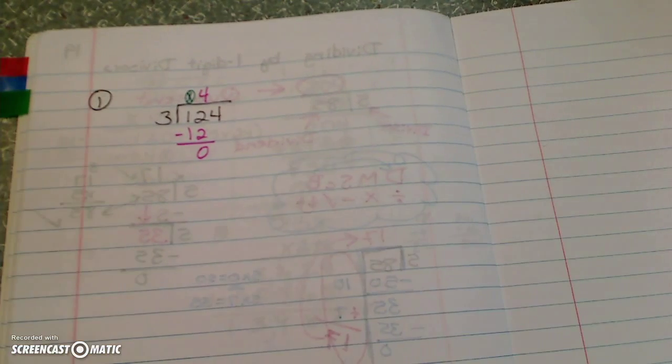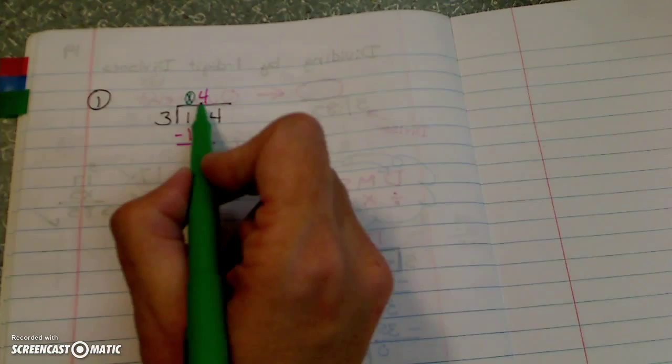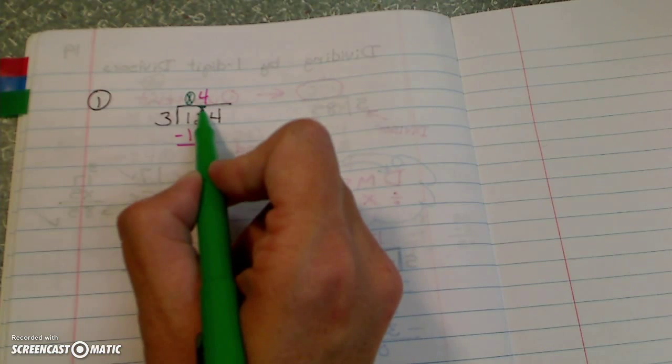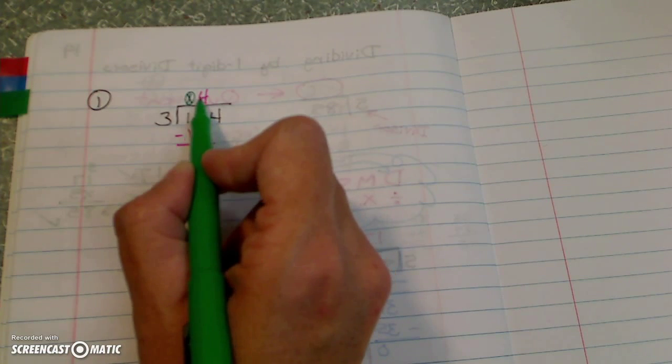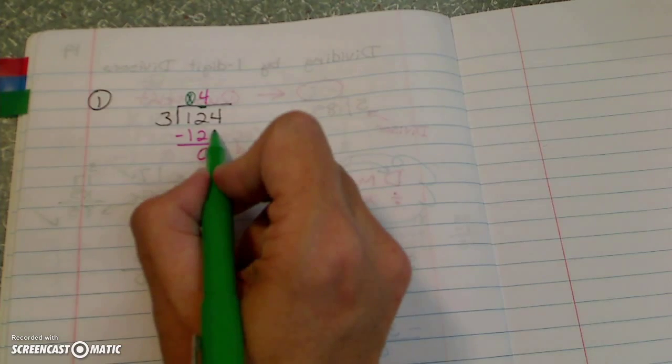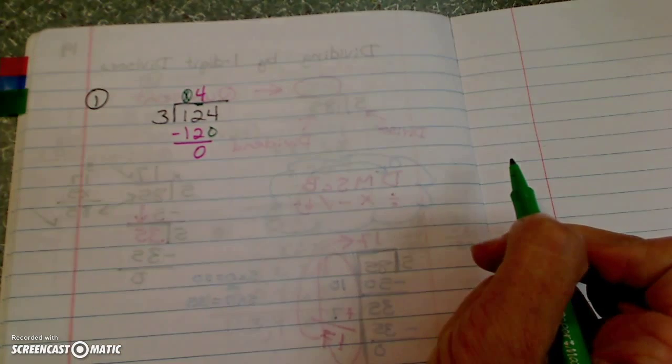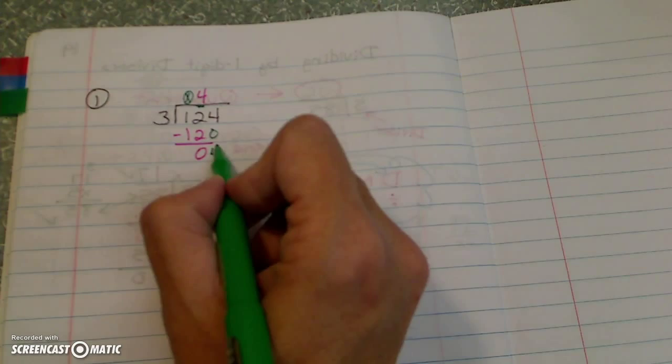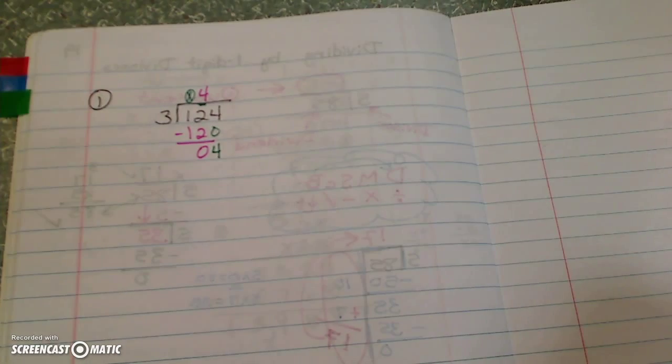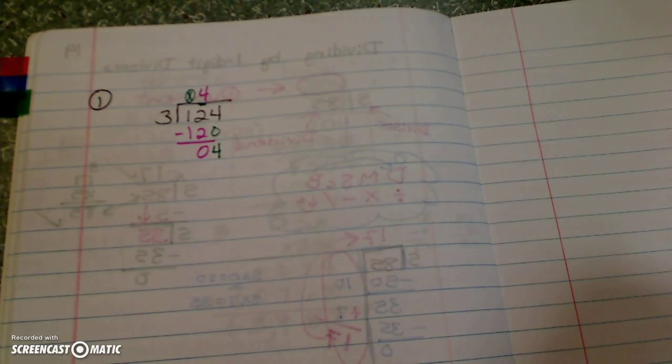The other way to think about this, I want you to realize this, is look at the 4 is in the 10 spot for my answer. So it's really worth 40. 40 times 3 is 120. Okay? And if I subtract that, I would bring down my 4. You can see how it just comes down. That's why you bring down the 4.